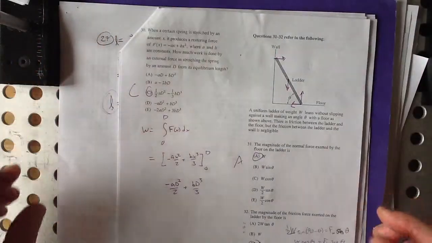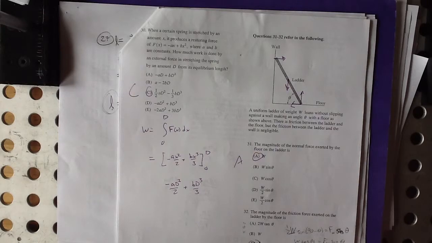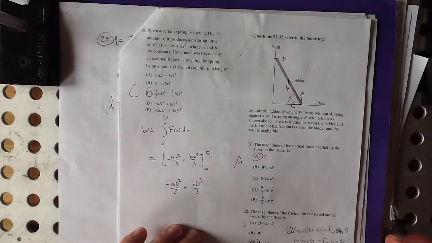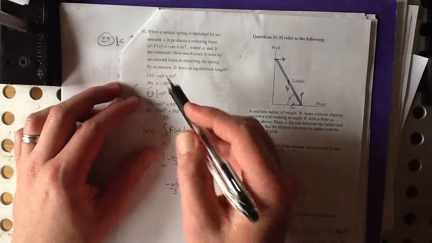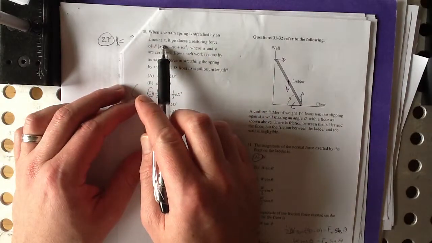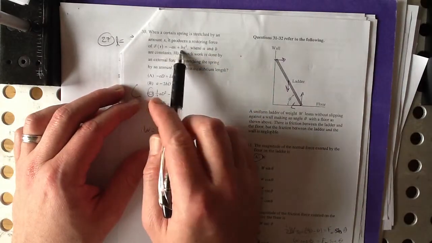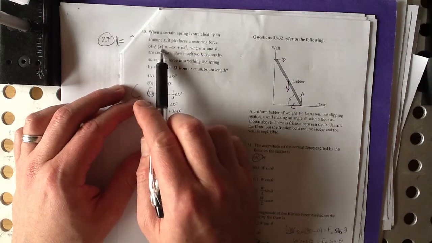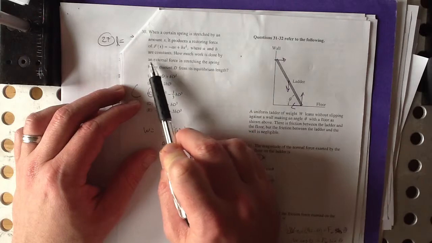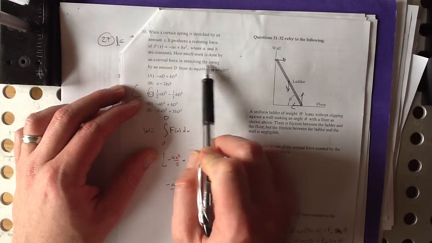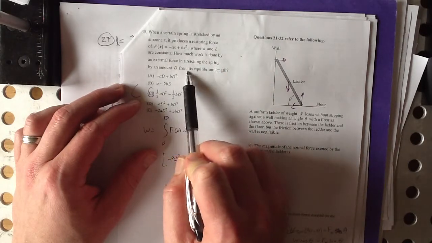This video contains the solutions for numbers 30 through 32 on your Practice AP Physics C test. Number 30: a certain spring is stretched by an amount x. It produces a restoring force. So they're giving us force as a function of x, where a and b are constants. How much work is done by an external force in stretching the spring by an amount d from its equilibrium length?